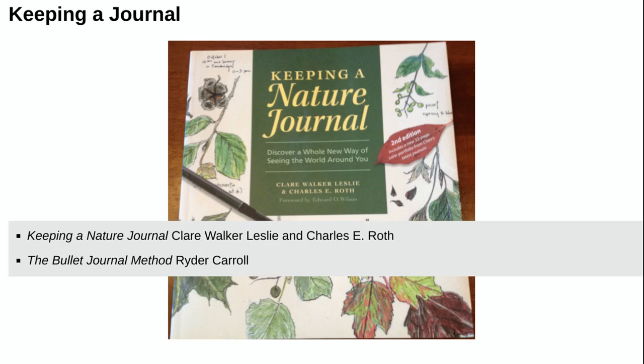And so I recommend two books if you want to get more information if you don't already keep a journal, or if you want to get more perspectives on how to keep a journal. Keeping a Nature Journal by Claire Walker Leslie and Charles E. Roth is a great book. That's the picture that we're looking at here.